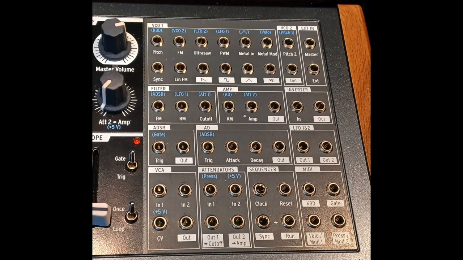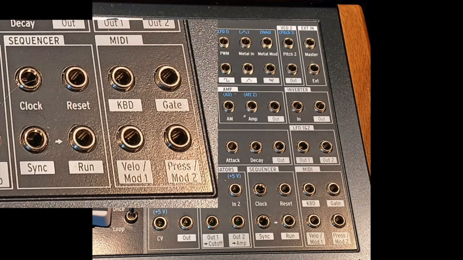So we have 2 outputs from the sequencer. We have a sync output, and we can use that to synchronize another Arturia MiniBrute2S or other compatible sequencer. And we also have a run output. So this is just simply a trigger that whenever we hit the run button on the sequencer, a pulse will go out to run an external sequencer.